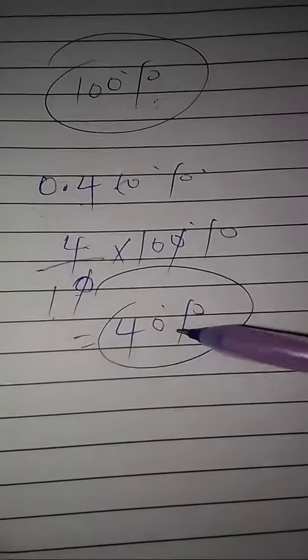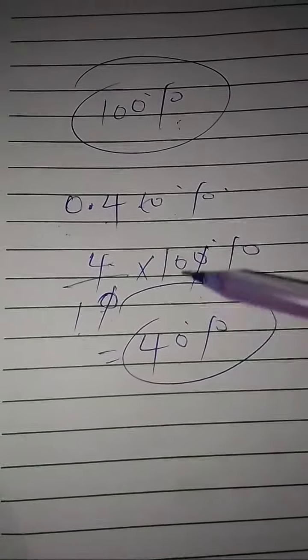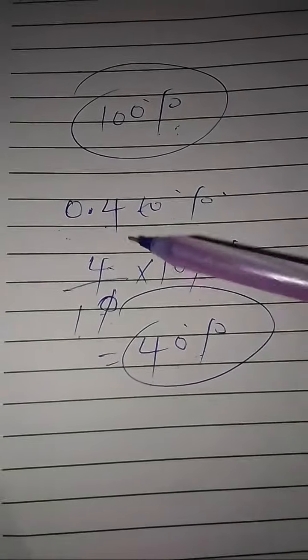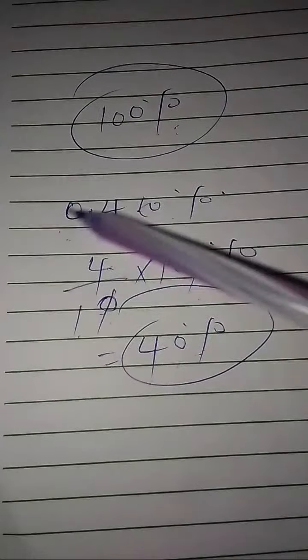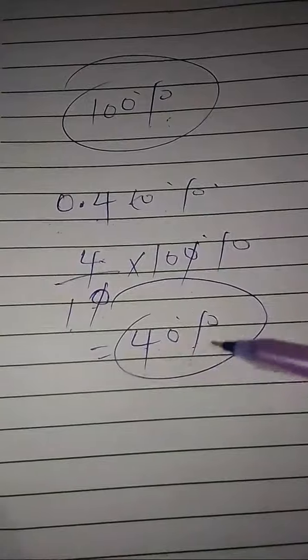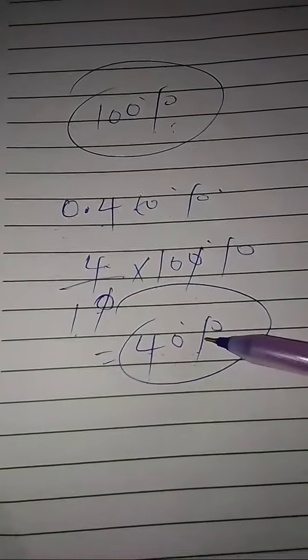That's why I'm saying that percentages help us to read figures easily. Like we get 0.4, which is at times difficult to read, but you can convert it to a percentage that can make it more readable. Now it becomes 40%.